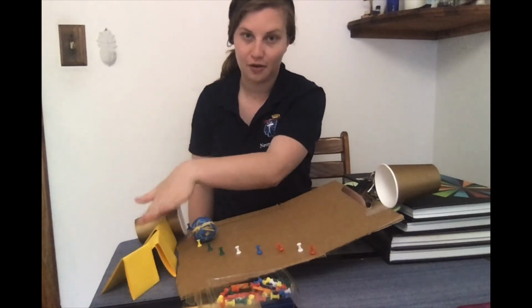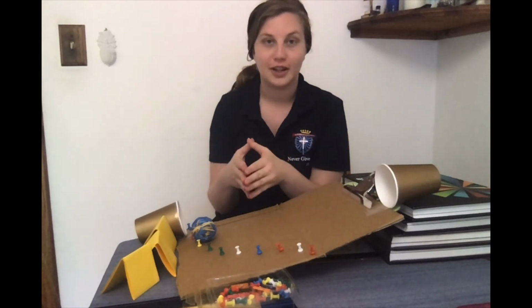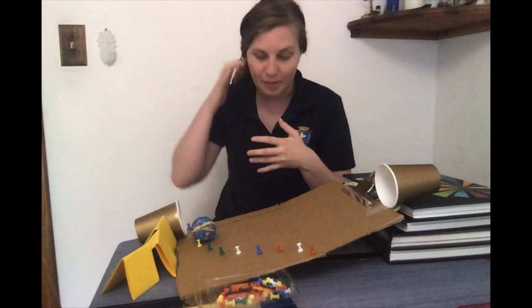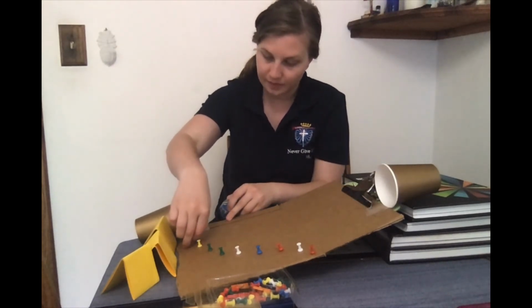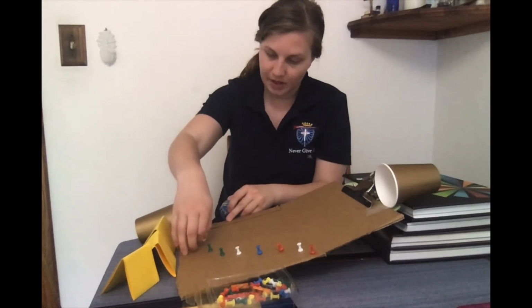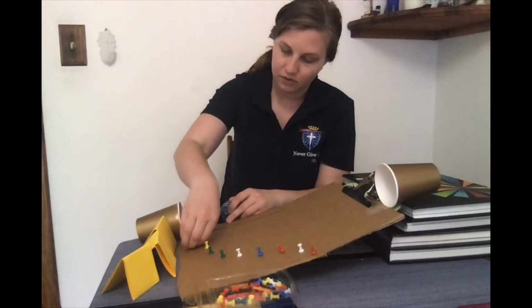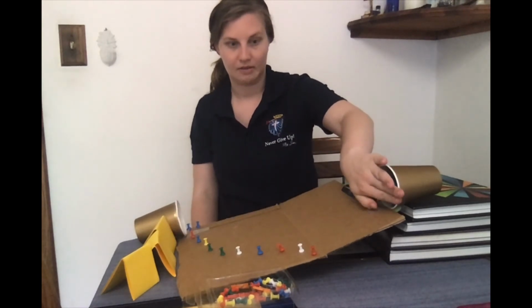So notice how with each failure, I'm going to try to improve my design to get my desired goal. So even if I get it wrong a few times, that's okay. That's how engineers improve, is by making mistakes. Let's try again.